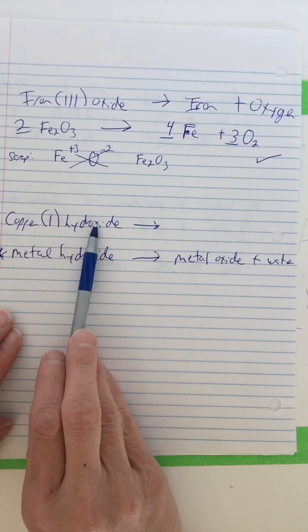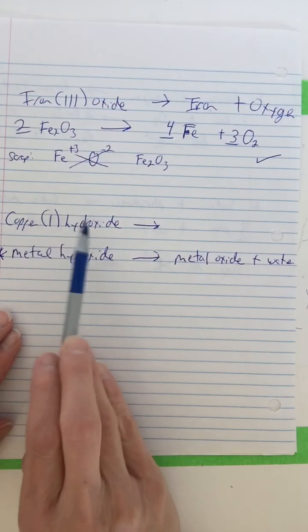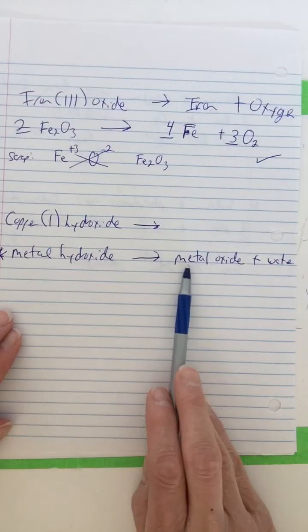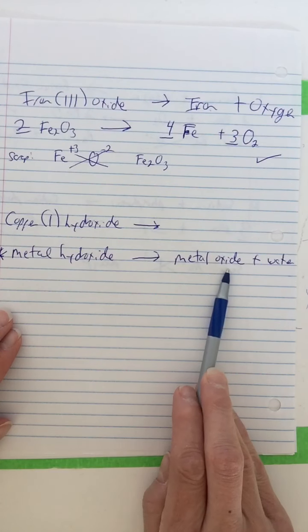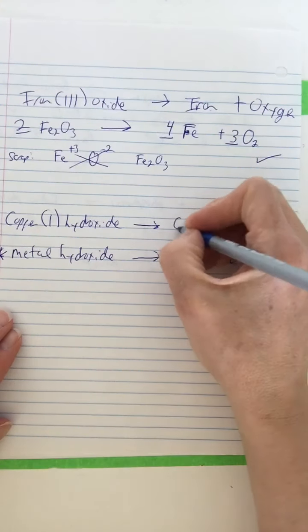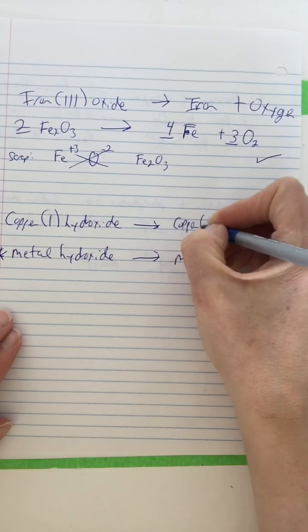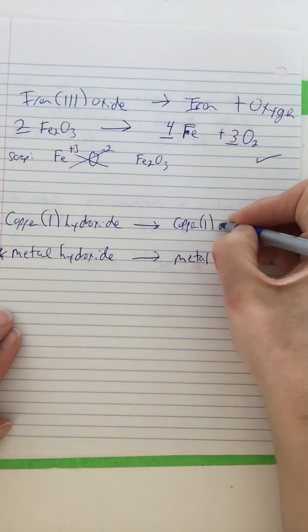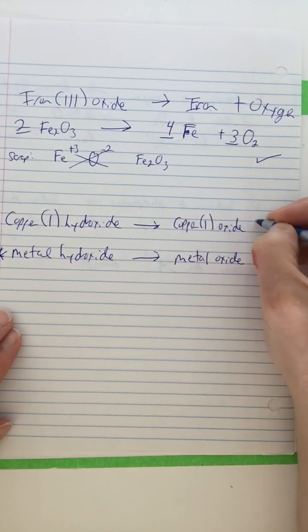Well, here's a metal hydroxide. Copper's the metal and hydroxide. So I know I'm going to get the metal oxide, which is copper 1 oxide, plus water.